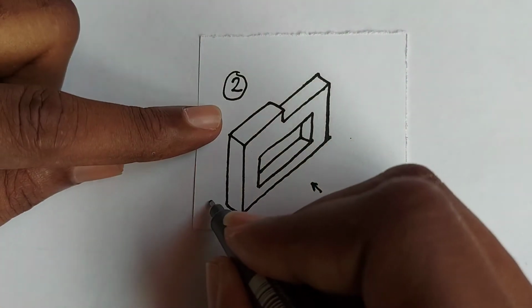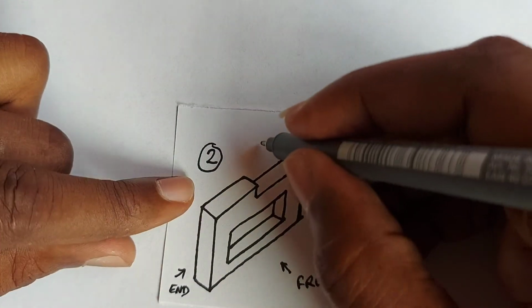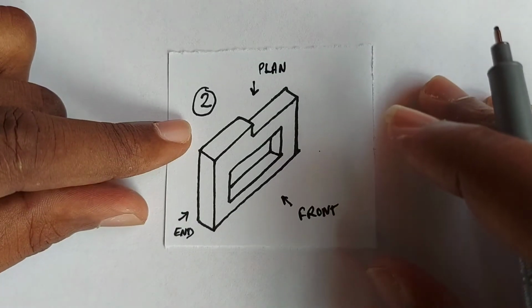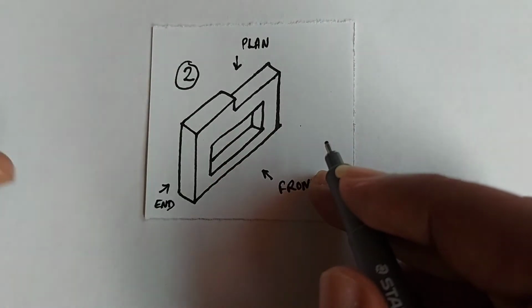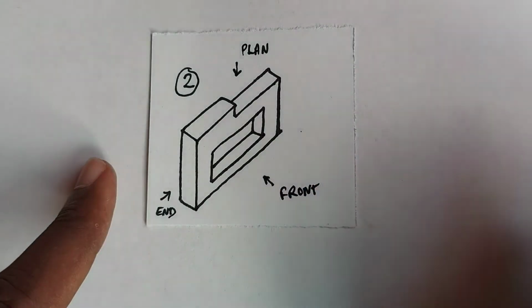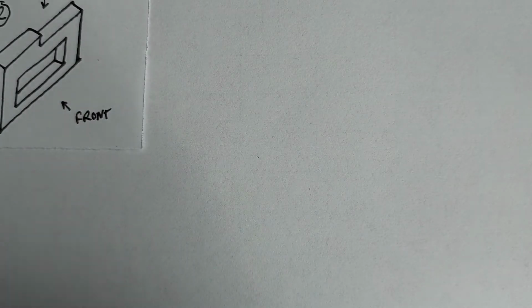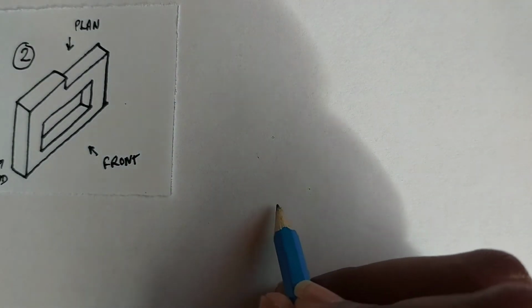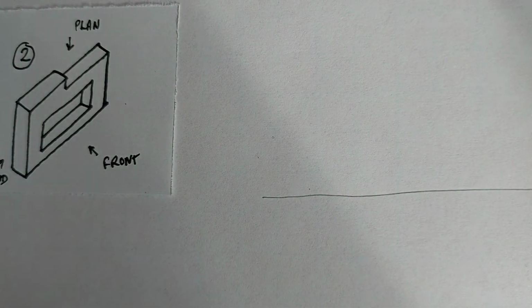I will then use the left side as my end view, and I will look down at the top for my plan view. So the positioning here is this. The front view is pointed to the left, the end view is pointed to the right, and the plan view is beneath. As we begin to draw, the first thing I'm going to do is a baseline, and I'm going to start by doing my front.